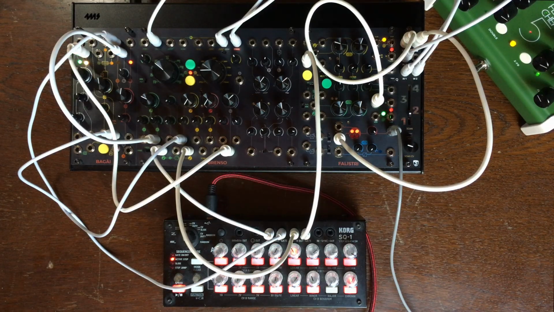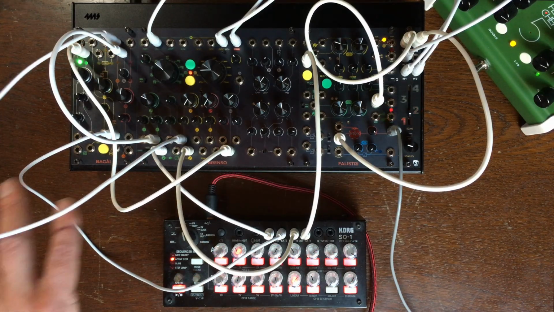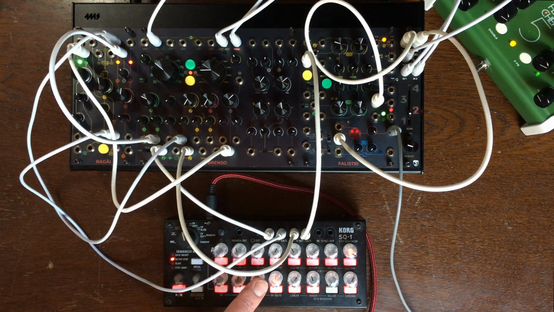I also have the sample and hold that is clocked by the main sequencer, the SQ1.